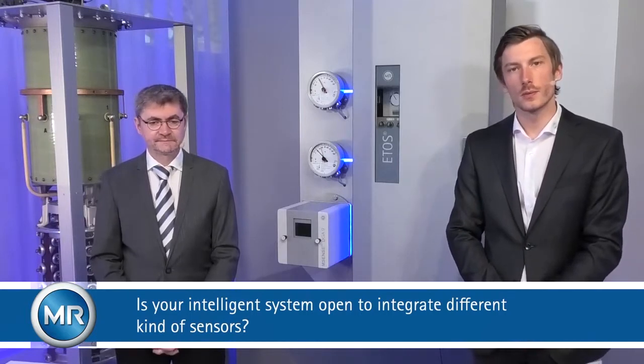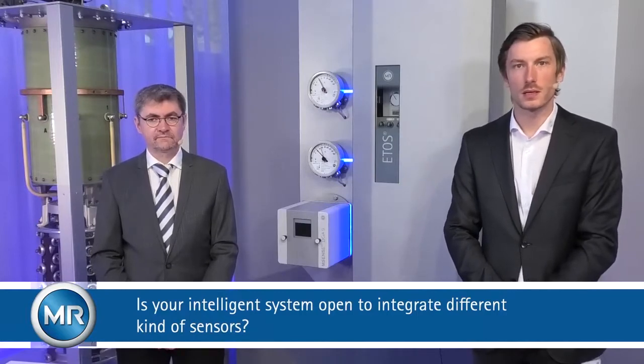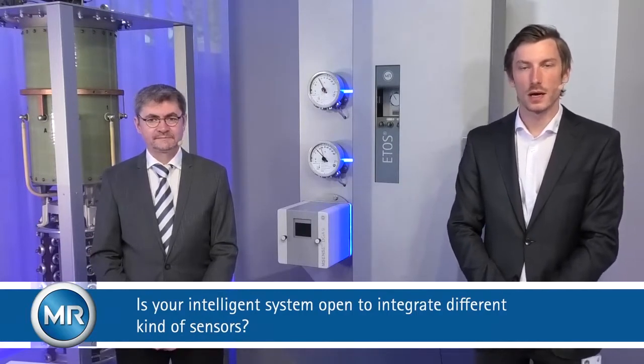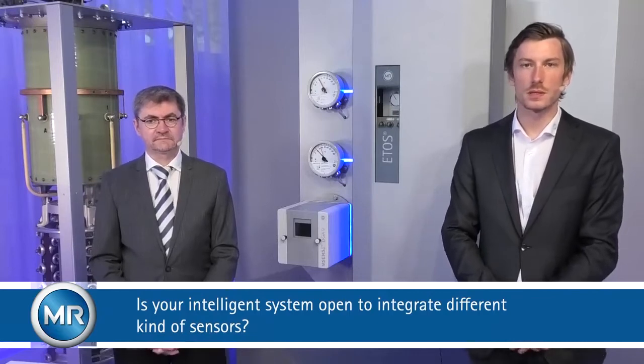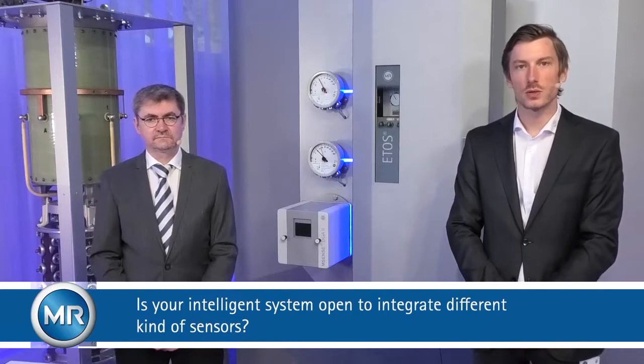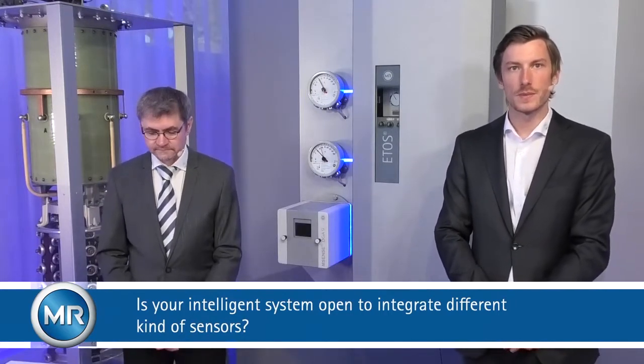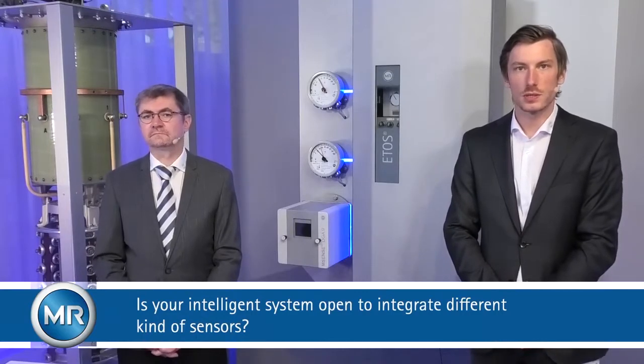And so we had to think about implementing independent open interfaces like 4 to 20 milliamps, 0 to 10 volts, digital inputs and outputs, but also the connection of sensor bus systems to our intelligent system, to ETOS.